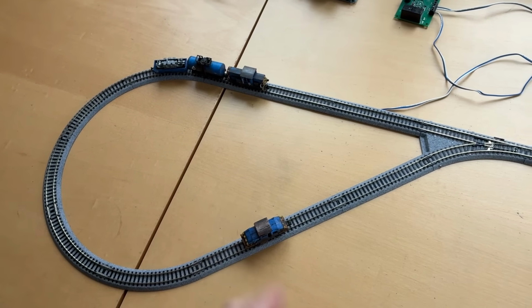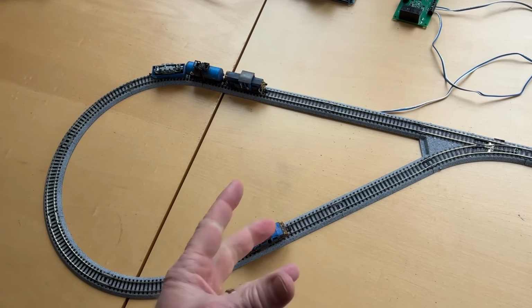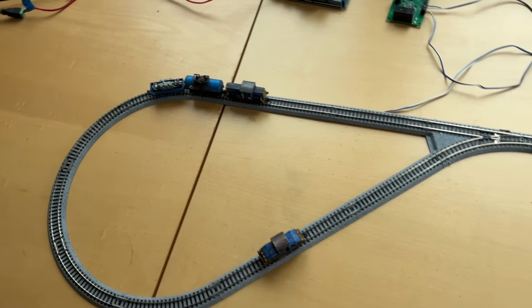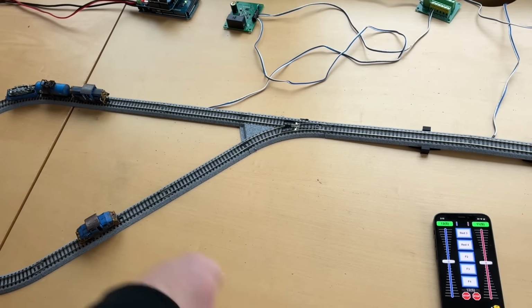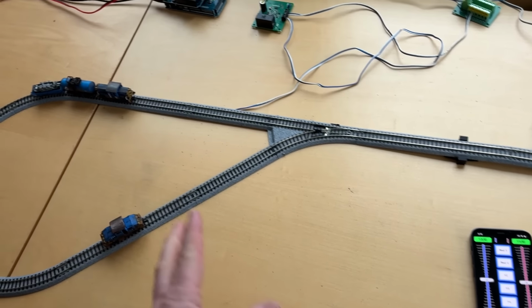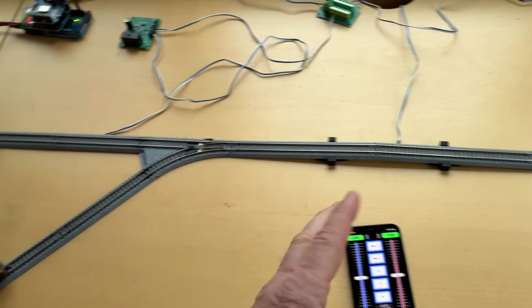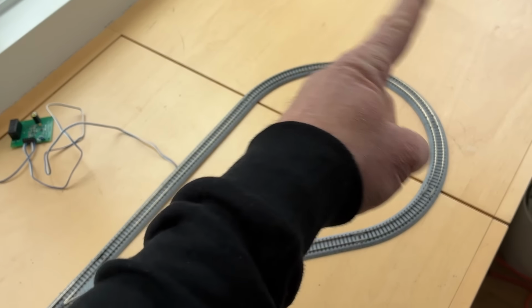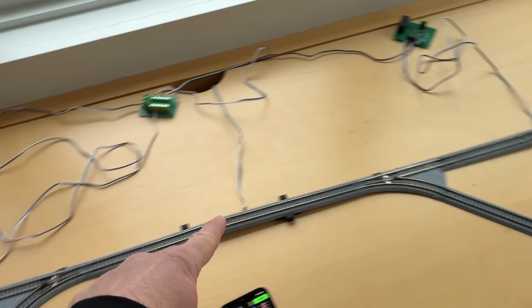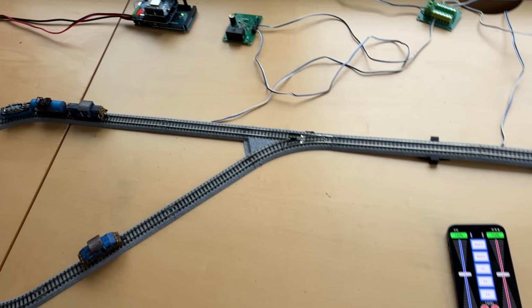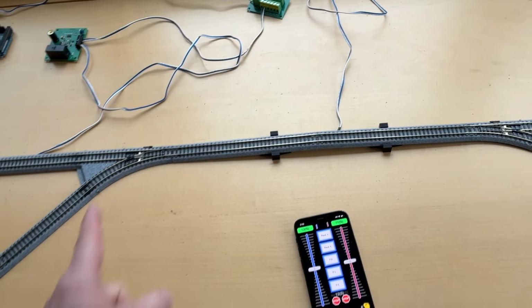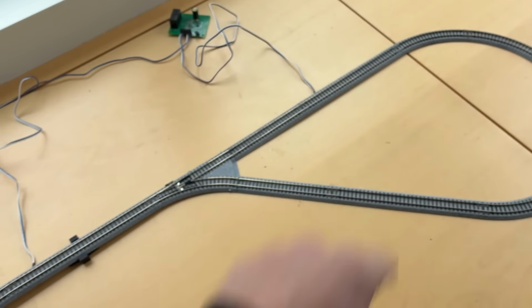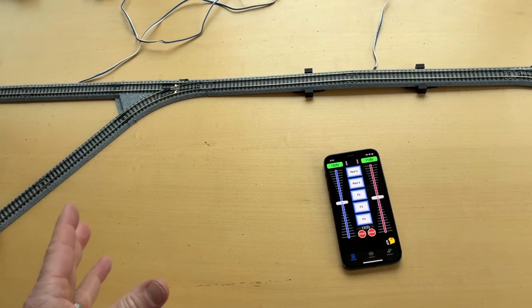But the reason I want to use reversing loops is because it opens up a lot of potential with layout design. Instead of just having a continuous running loop where the train's just going around a loop, you can have more of a point-to-point setup where the train is going from point A all the way down to point B, and then it can just reverse direction and take the same main line back down to point A again. So for the vast majority of the layout, you can just have the one main line, and then you've got your reversing loops at each end of it.